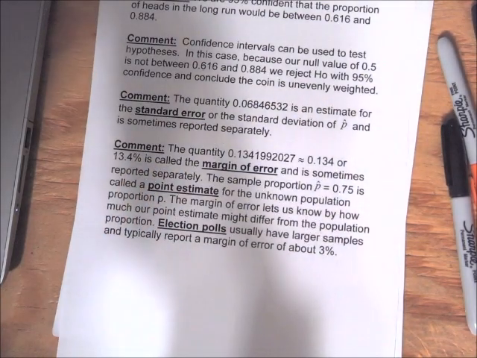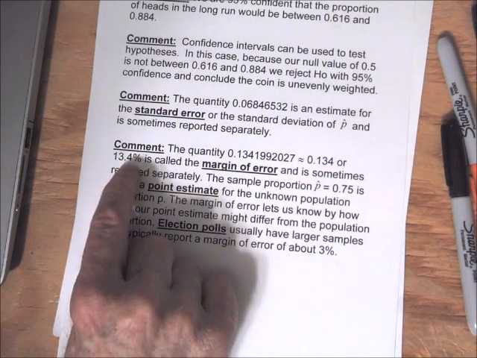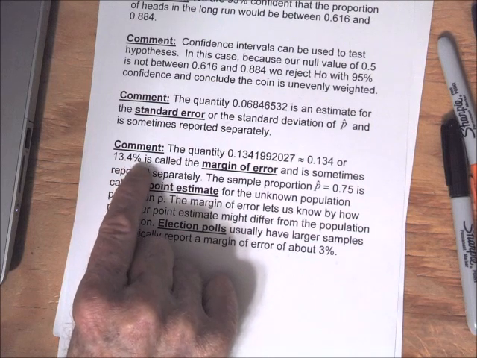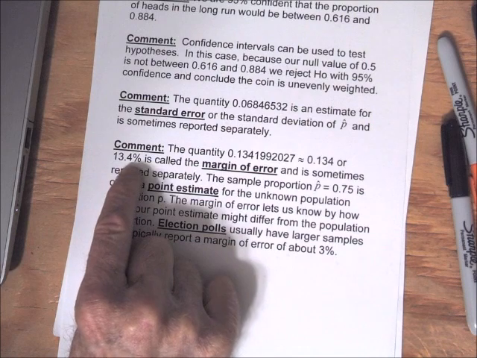It's called the margin of error, sometimes reported separately, especially for public opinion polls. You may have seen it in the newspapers, for example, when they report that 38% of voters support Biden for president. Oftentimes they'll give a margin of error of 2% or 3%. Our margin of error is relatively high here because we have a sample size that's a little on the small side.